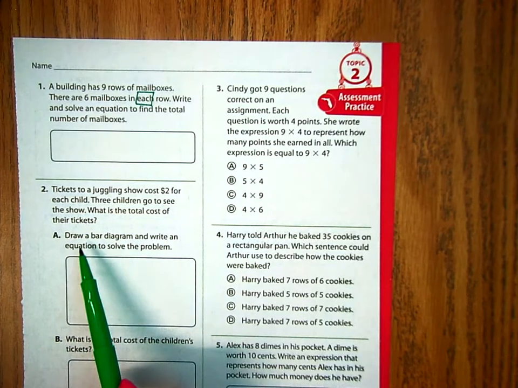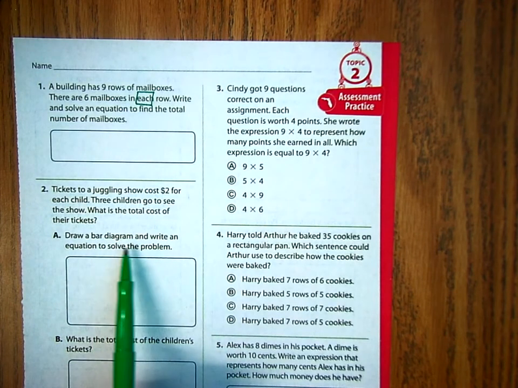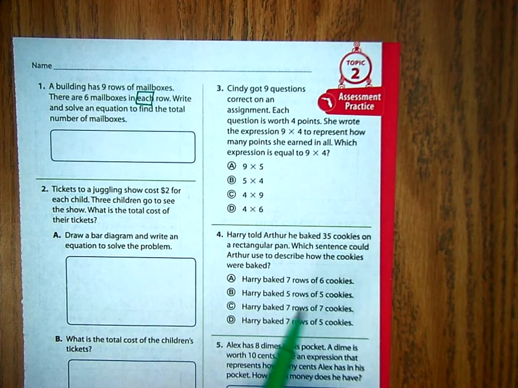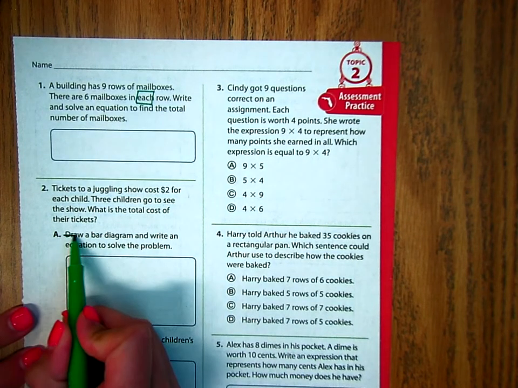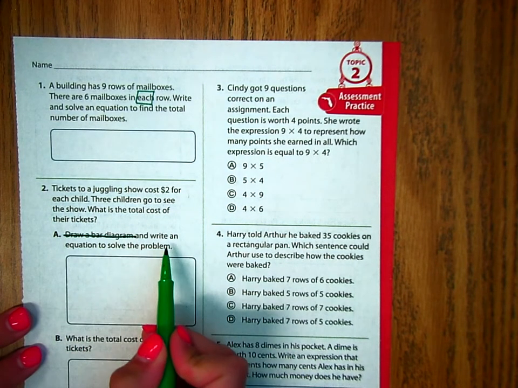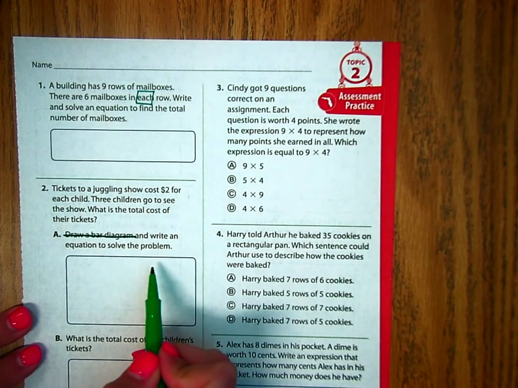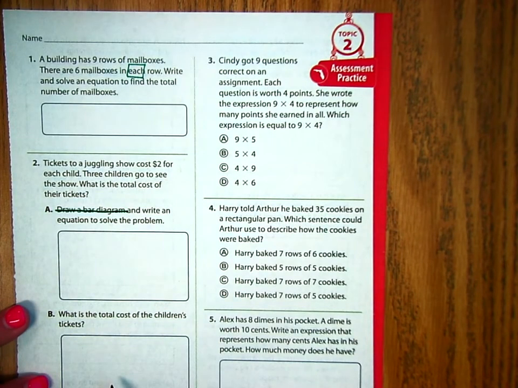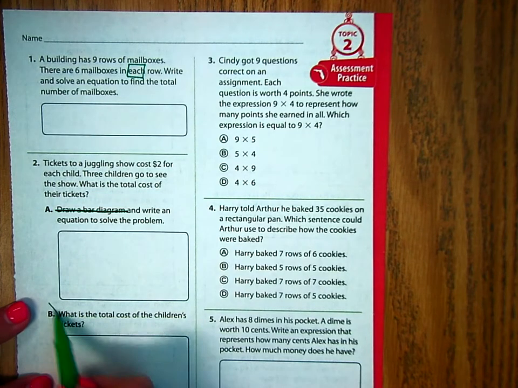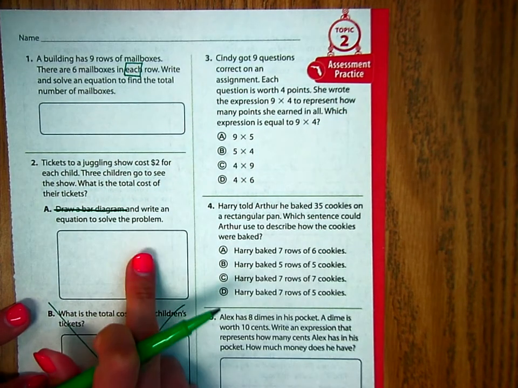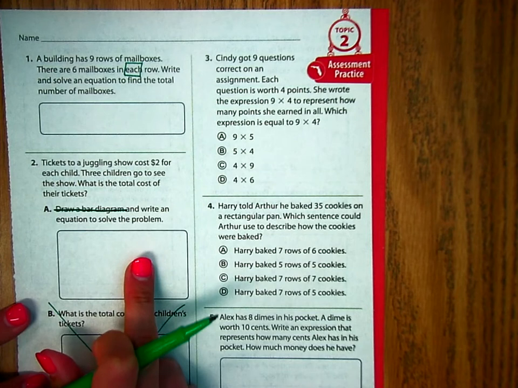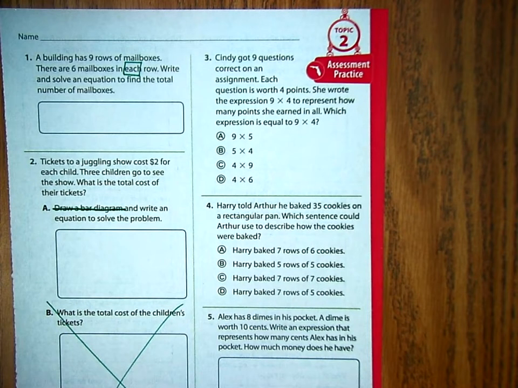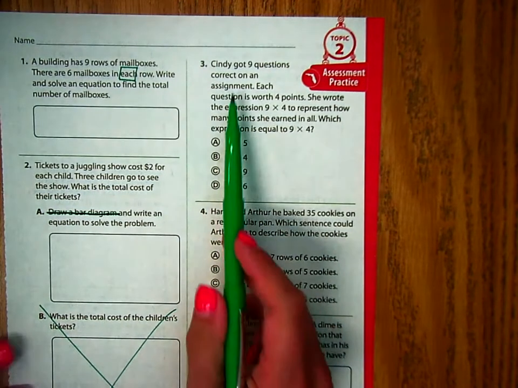Now look at number 2. It wants you to draw a bar diagram. You do not need to do that. If you like that strategy, you may, but you do not need to draw a bar diagram. I just want you to write the equation and solve the problem. Okay? Part B just wants to know what the answer is. But if you solve it here, that's fine. And remember, the answer to a multiplication problem is called the product. I just told you. All right, so then let's look at number 3.